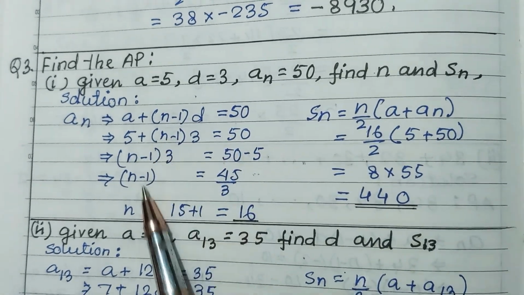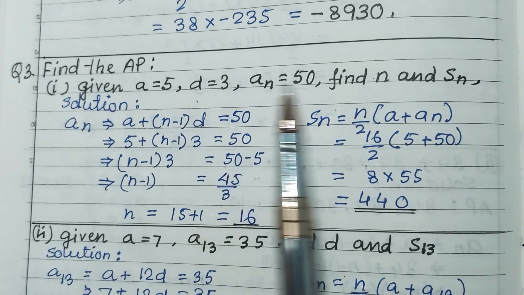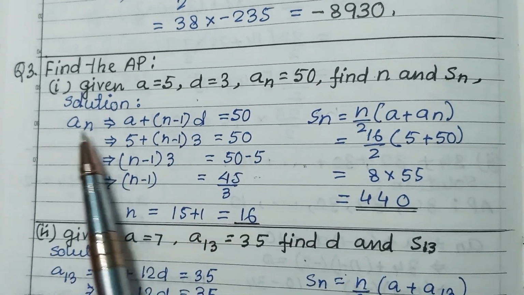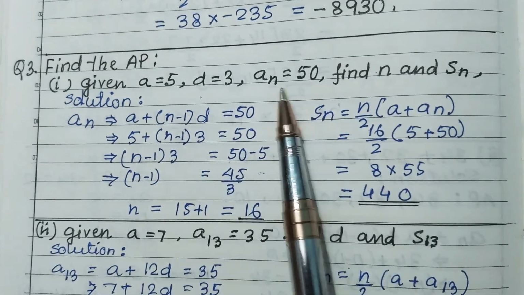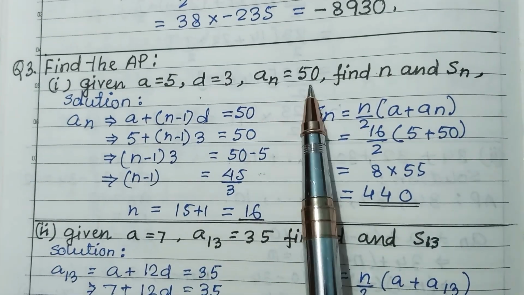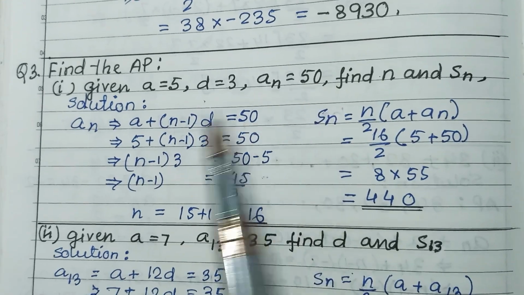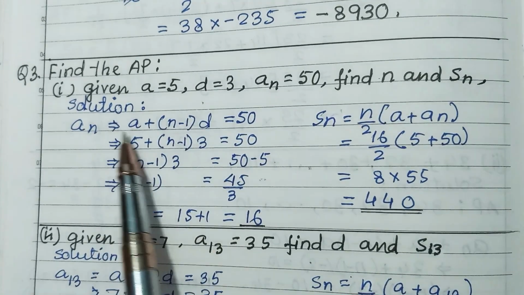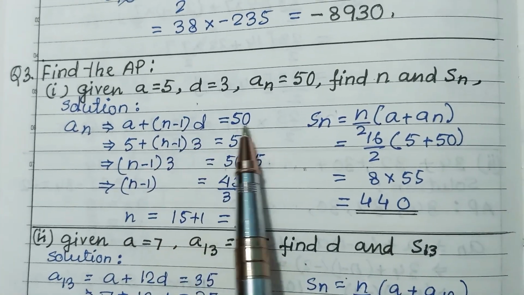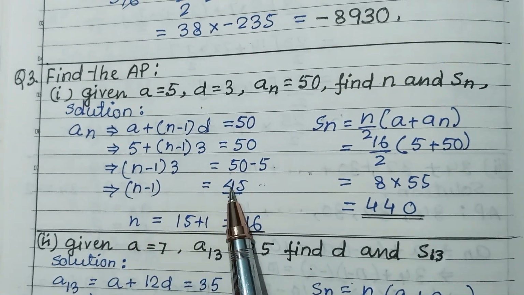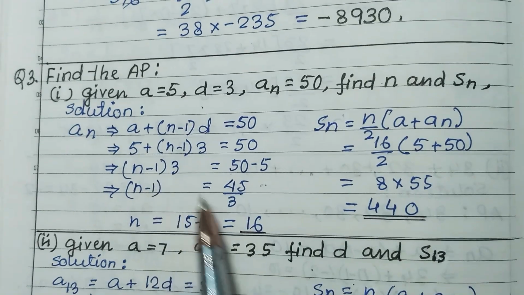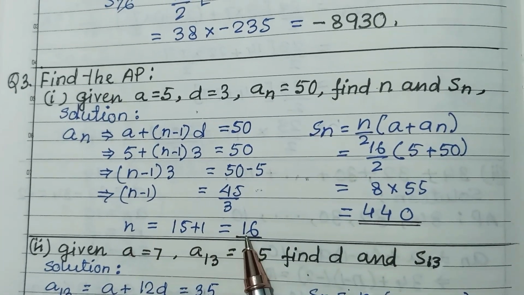First, from the given terms you find out an is equal to 50. So from the given terms we have two formulas, an and Sn. An has been given, so you have to write that formula. An is equal to a plus n minus 1 into d, which is equal to 50. Substitute the values, and n minus 1 is equal to 45 upon 3. So n is equal to 16.